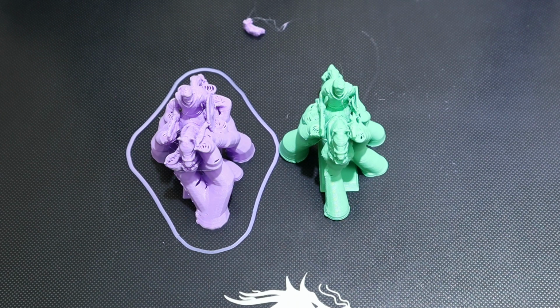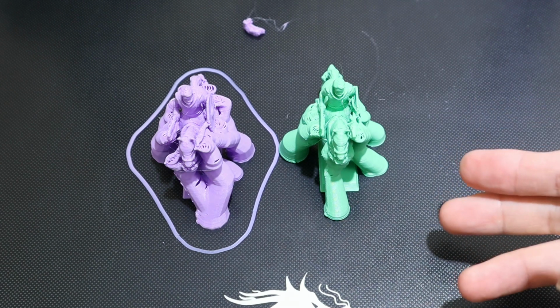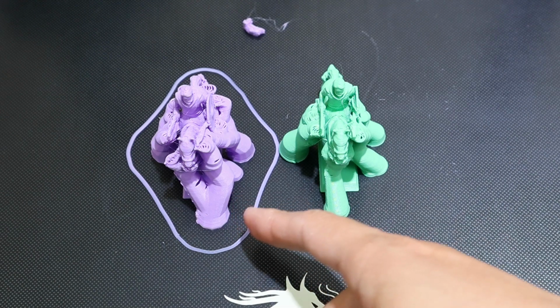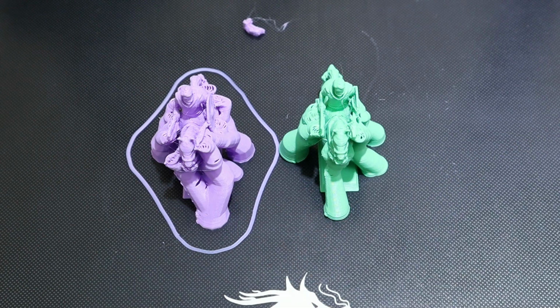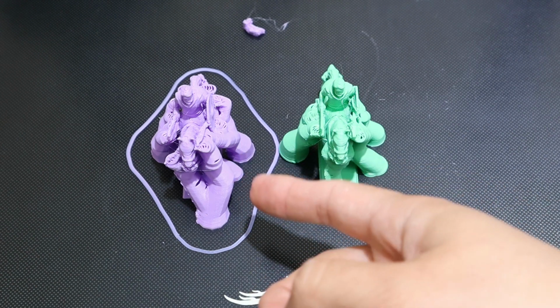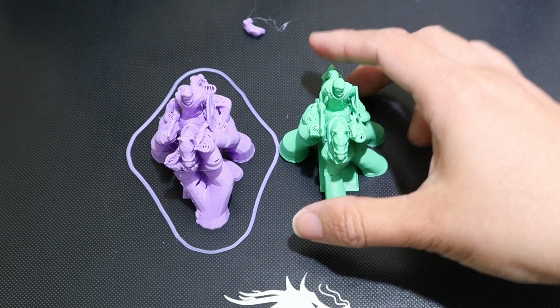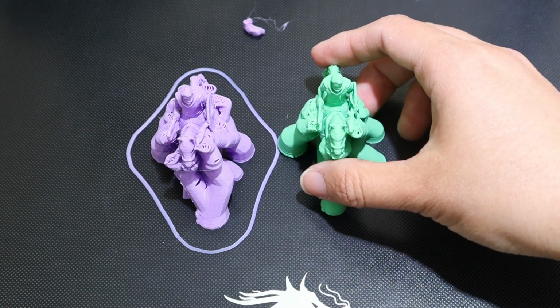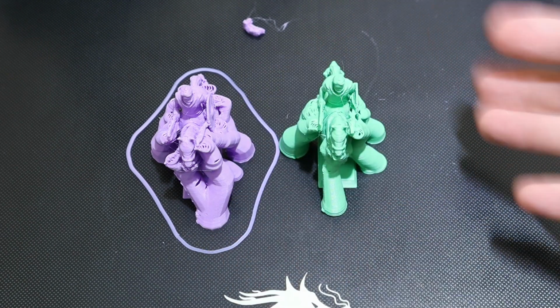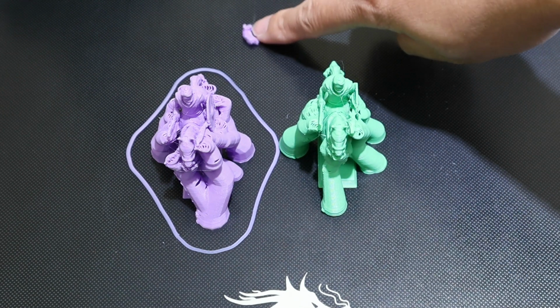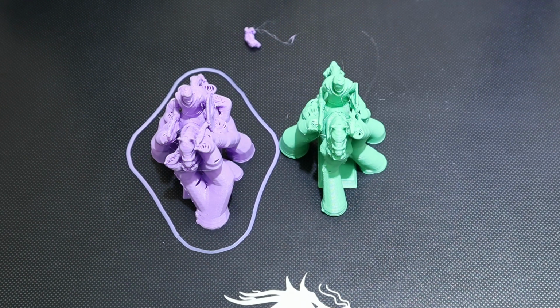So here are the results. The green one is the 5.3.1 beta version. The purple one is the purple color in the video that we saw. It's the newest version, the 5.4.1 beta. I printed the green one first, then the purple one, so I put them together for you to see. As you can notice, the tail of the purple one popped out.